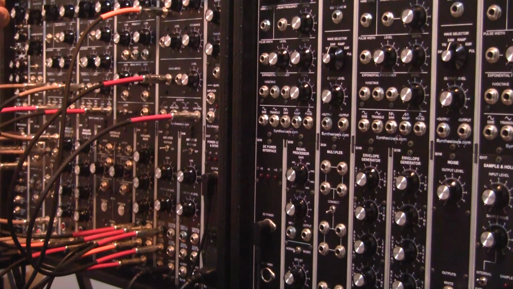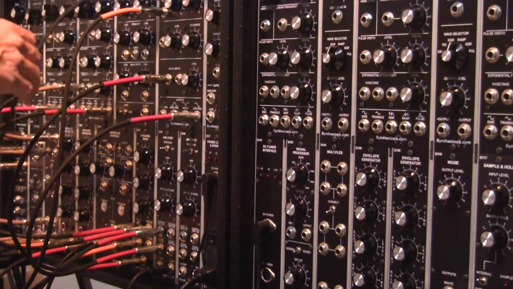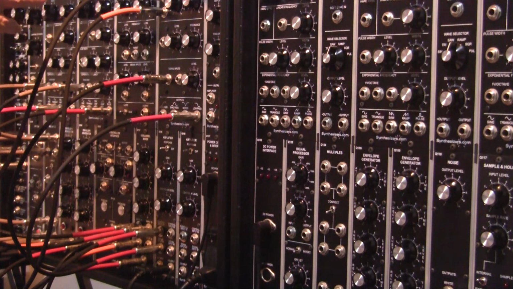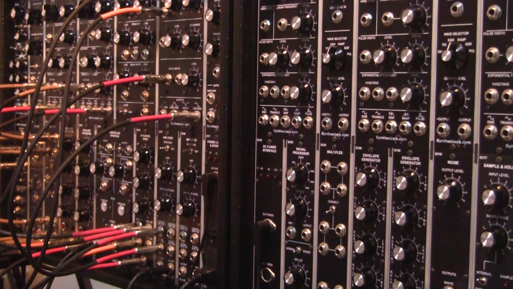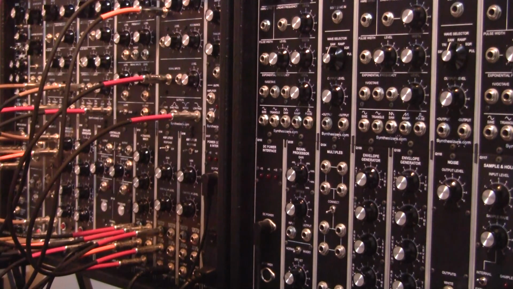So we're going to plug the filter input that controls the cutoff of the filter into our pitch multiple here, so that you can basically adjust the filter for the particular place on the keyboard you are.